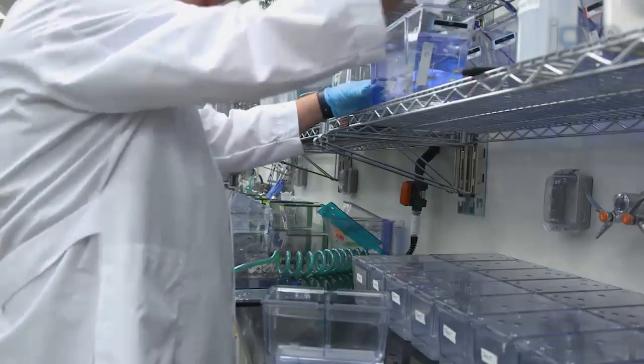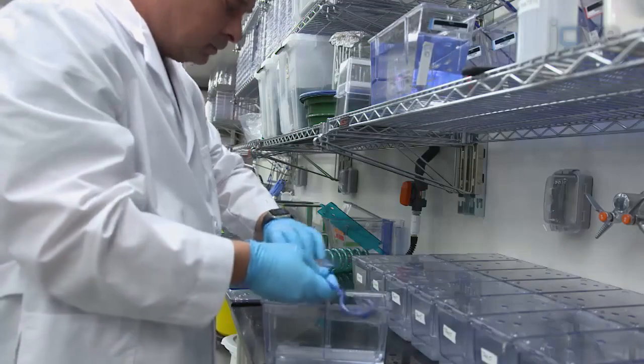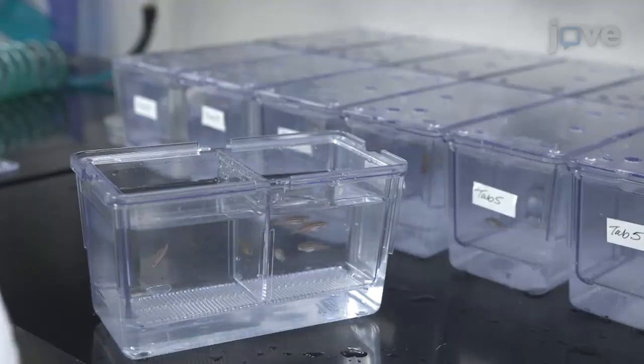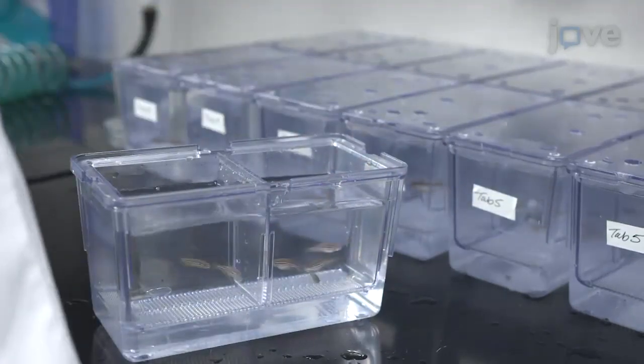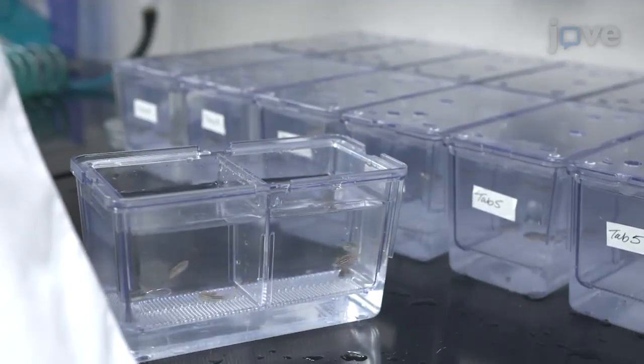The night before embryos will be collected, place dozens of breeding adults into breeding tanks using approximately equal numbers of males and females. Depending on the experiment, use one of the following breeding strategies.